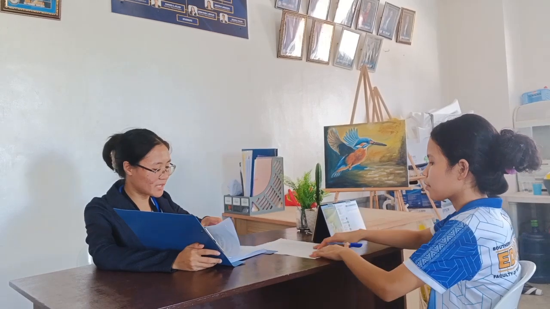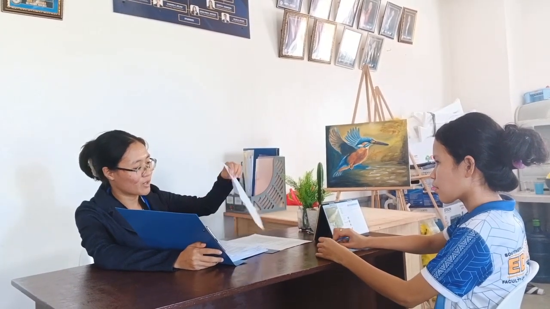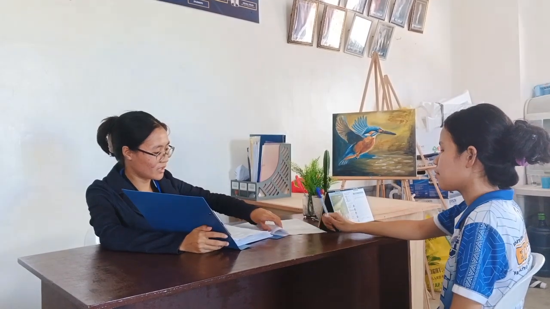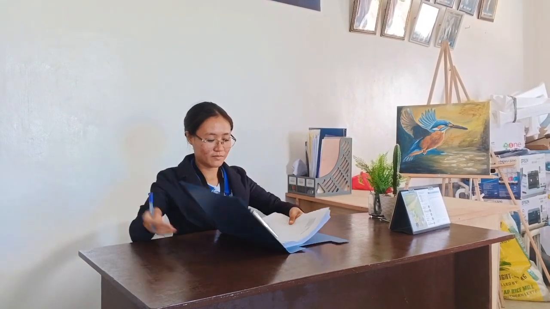And also, please affix your signature here in the competency assessment result summary. Okay, thank you. So, you can claim your competency assessment result summary from the assessment center manager later. So, thank you and God bless. You may go.